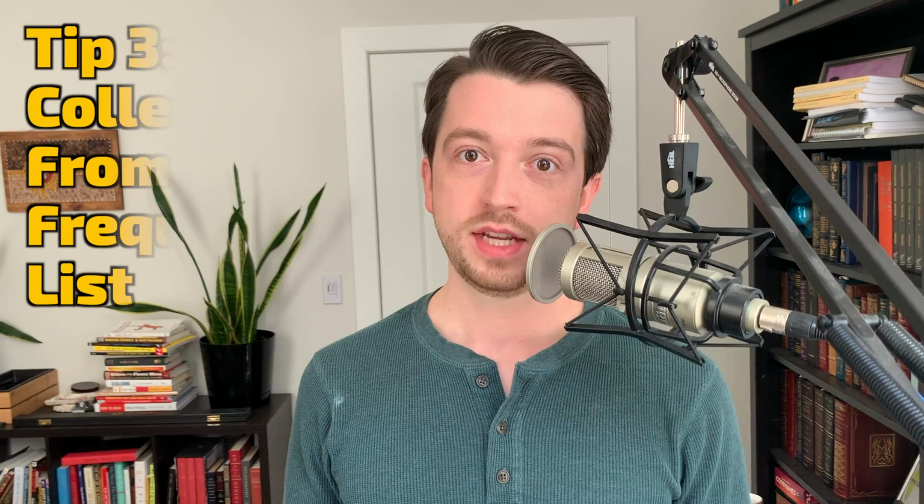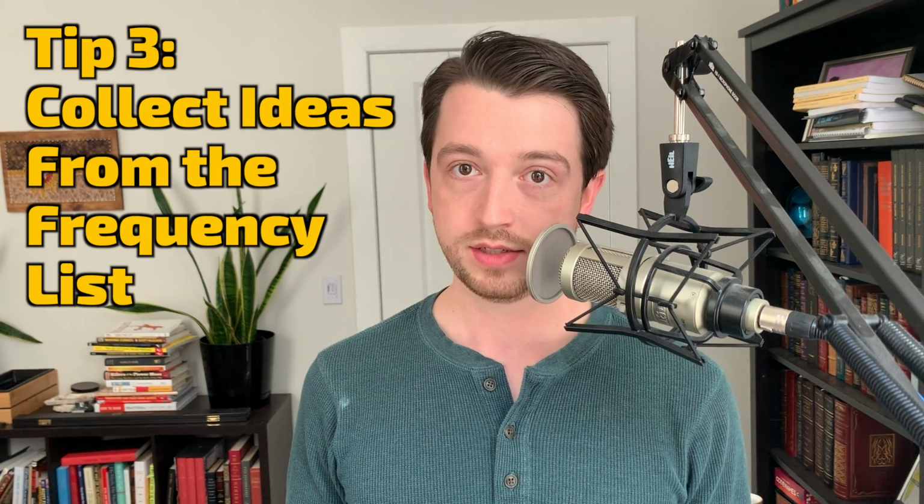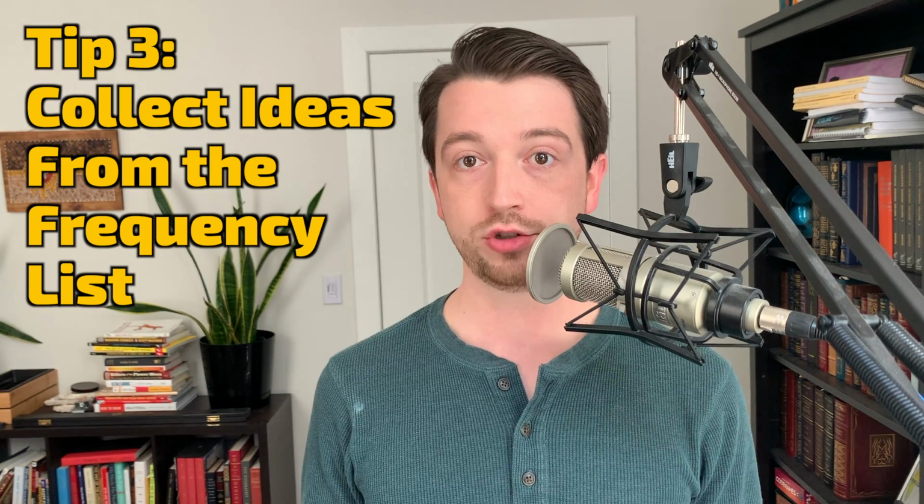There are 2 main answers to where you should get the materials for your flashcards. One answer if you're more of a beginner or a lower intermediate learner and you're still working on your Spanish grammar and syntax. And another answer if you've pretty much mastered Spanish grammar and are more intermediate or advanced. Tip number 3 is to collect ideas for your flashcards from the frequency list. And this is mainly for beginner and intermediate learners.